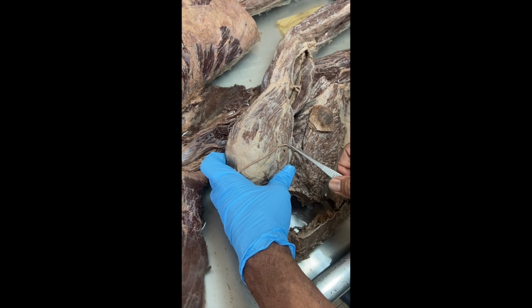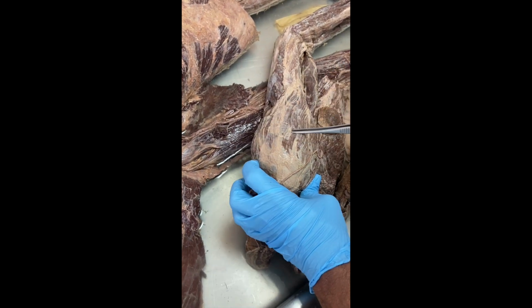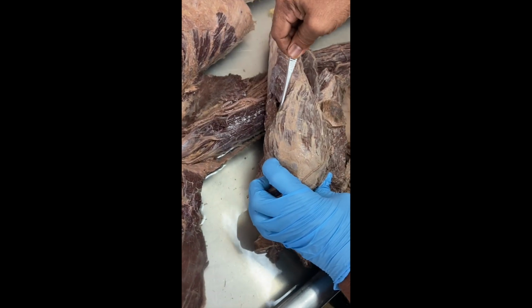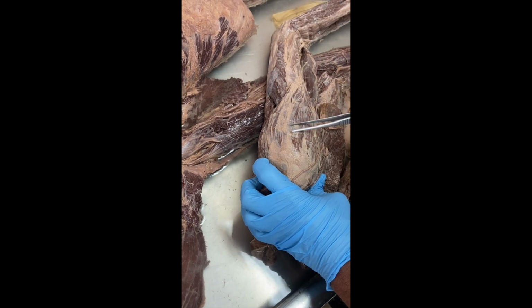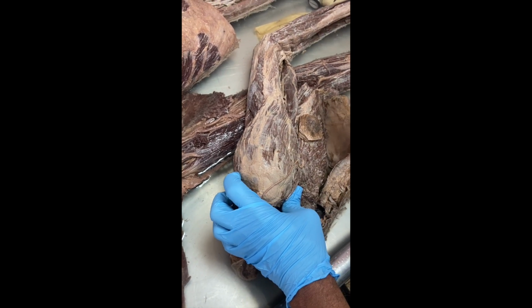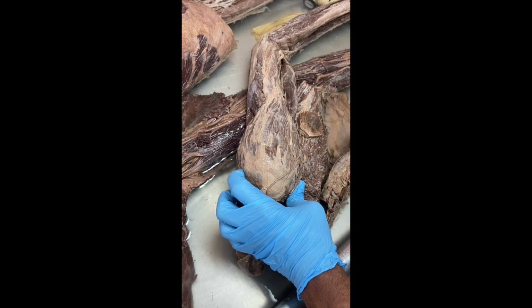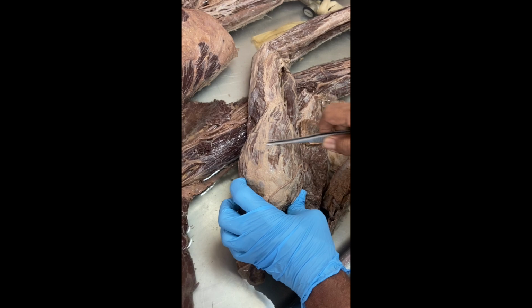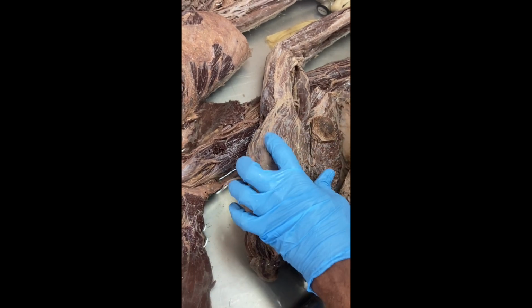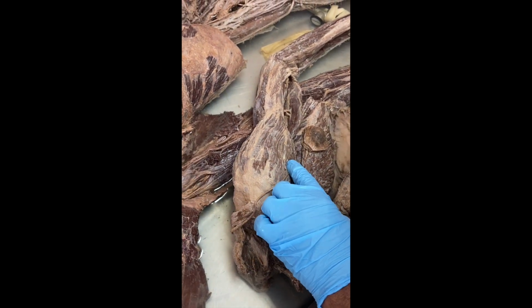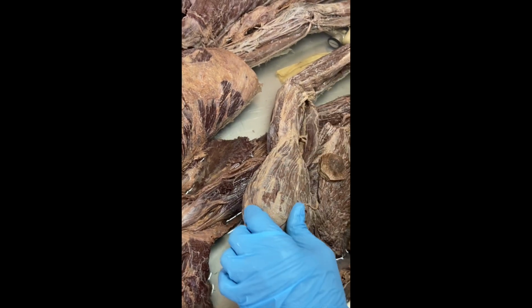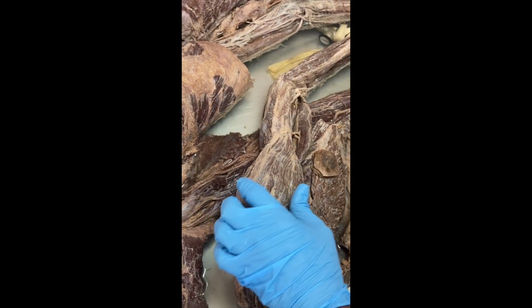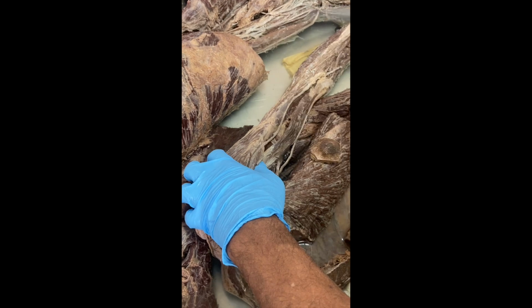Anterior fibers are unipinnate. Intermediate fibers are multipinnate. Posterior fibers are unipinnate. Intermediate fibers are multipinnate because they have to bring about abduction. 15 to 90 degrees of abduction is brought about by the intermediate fibers of the deltoid muscle. Anterior fibers bring about flexion. Posterior fibers bring about extension. Okay, so there is a deltoid.